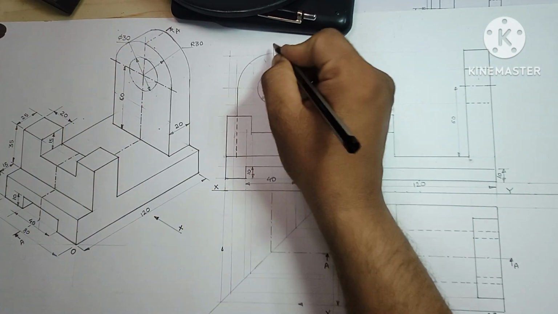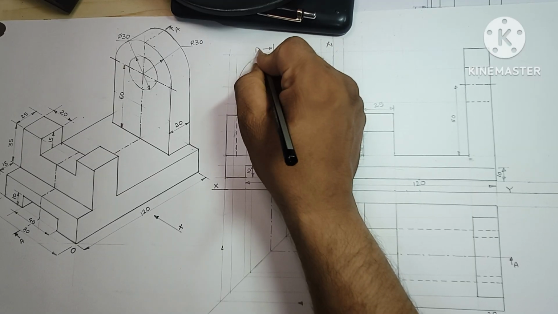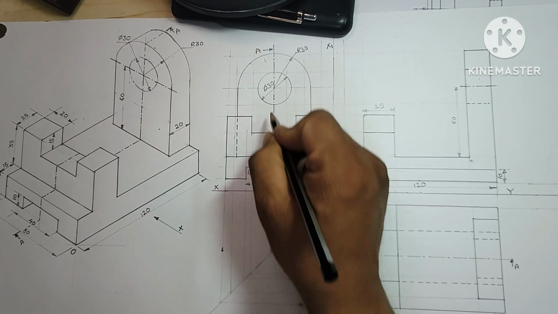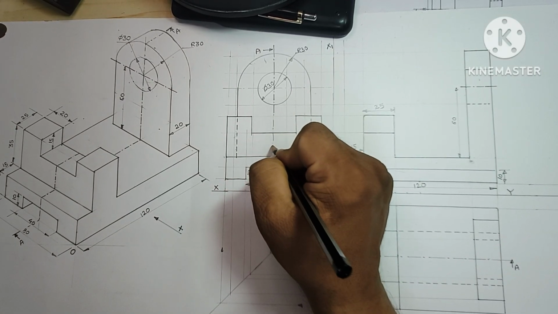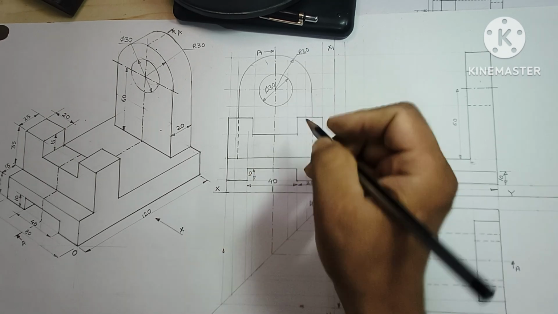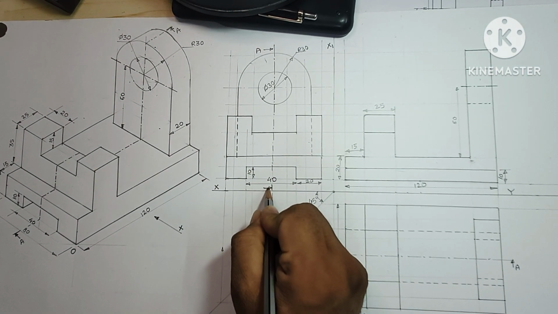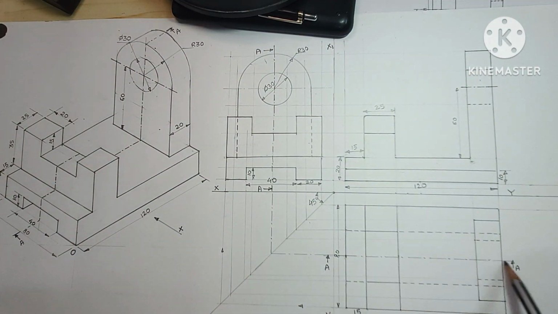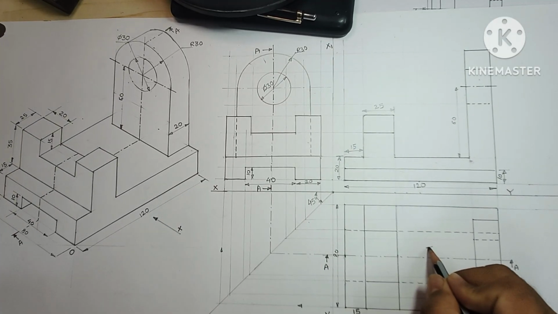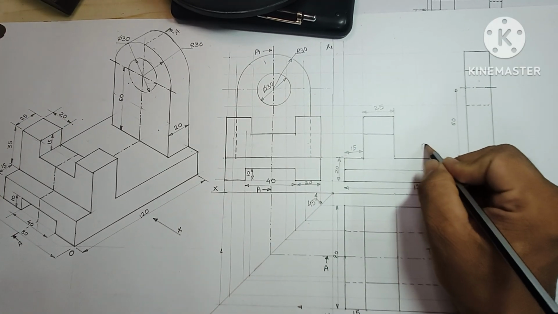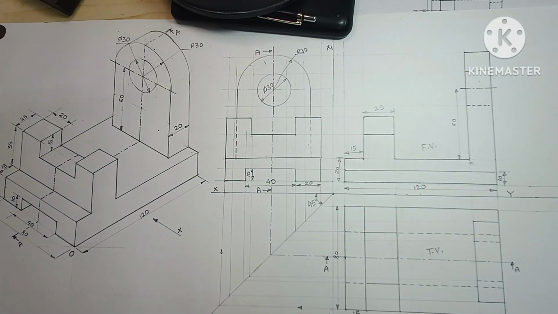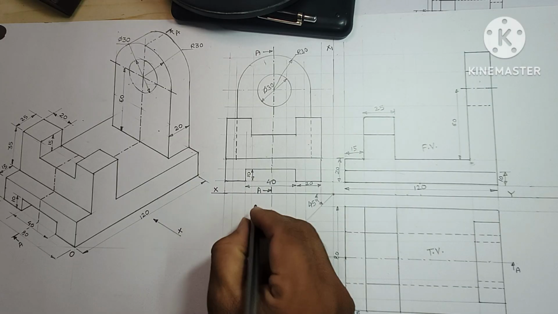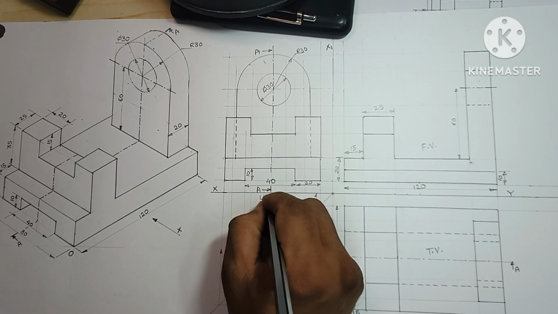This one is the cutting plane, that is A. This one is the center line. This is the center line, and this one is the cutting plane. This one is the cutting plane in the top view. This is top view. This is front view. Okay, this is top view, this is front view, and this is left hand side view.